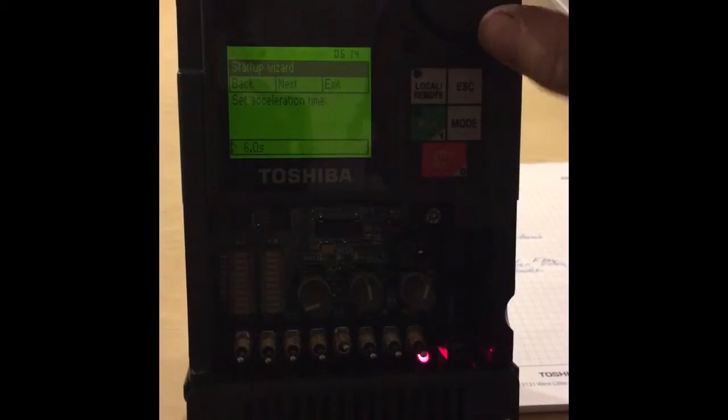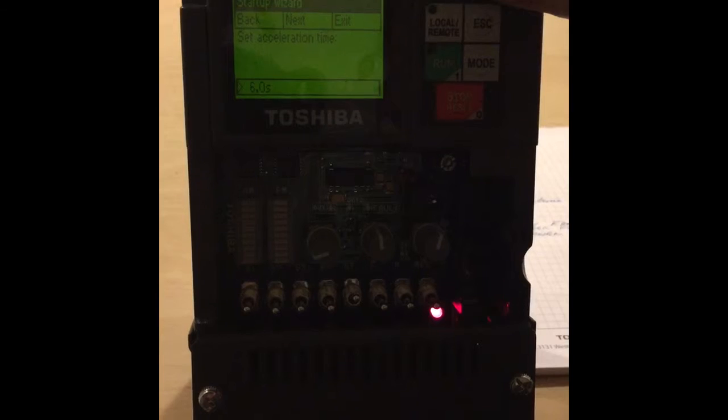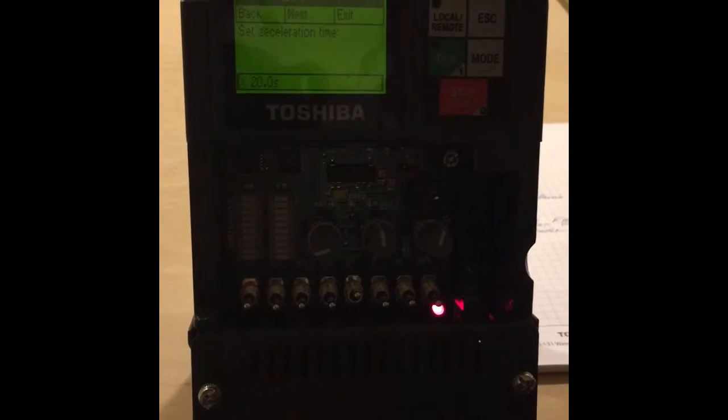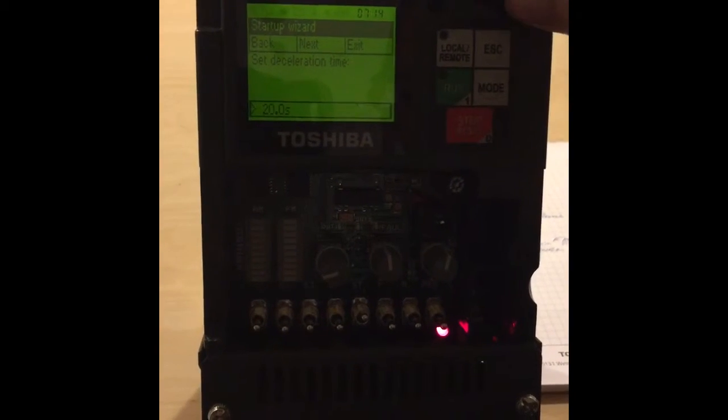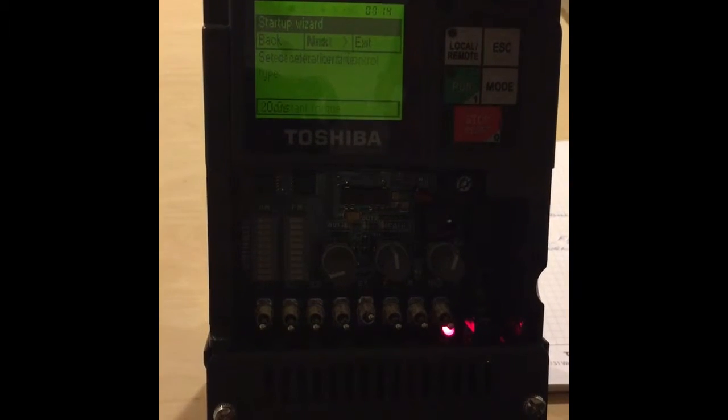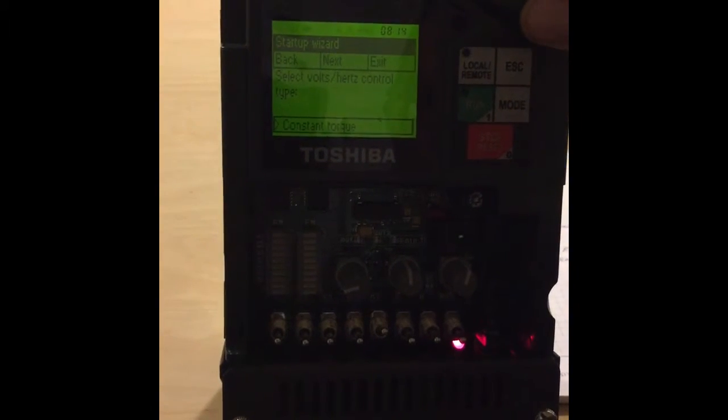That's been saved. I go back up at the wizard screen. I hit next again. I go to the next one. That is a decel time. That's 20 seconds. I'm going to leave that the same. I hit the button again. Constant torque. That doesn't pertain to this particular unit.